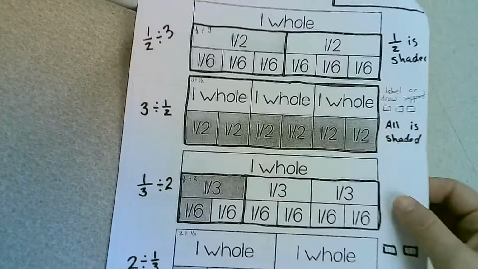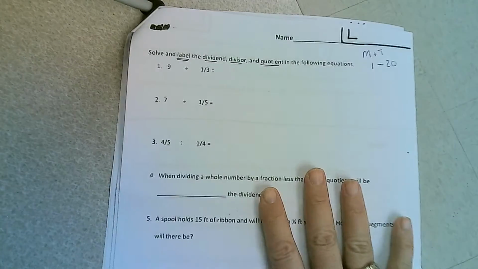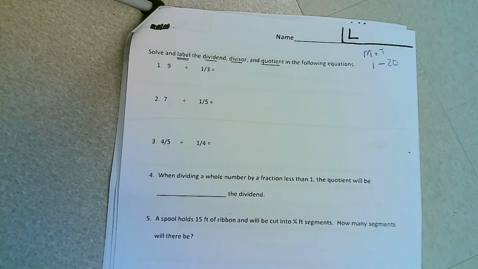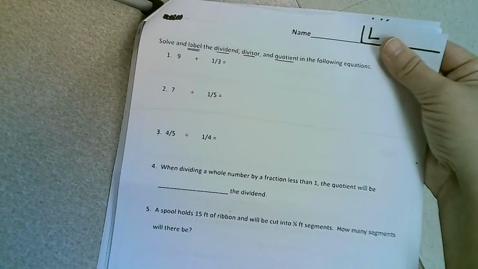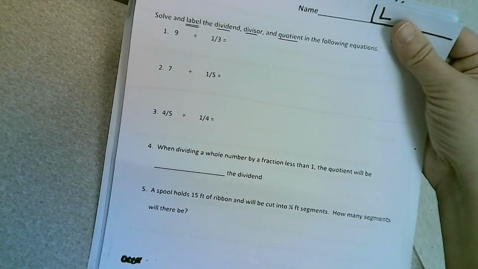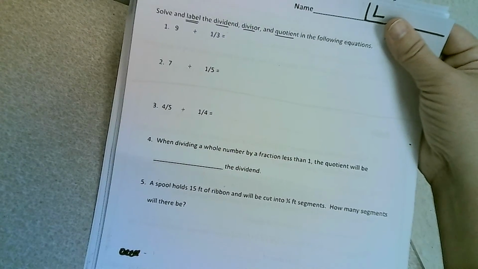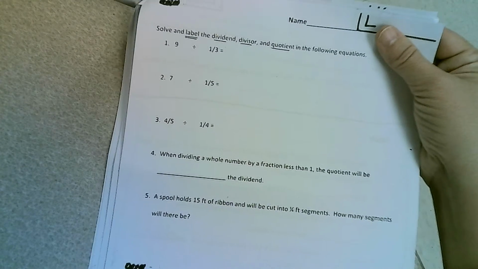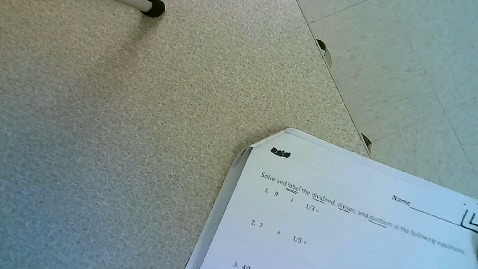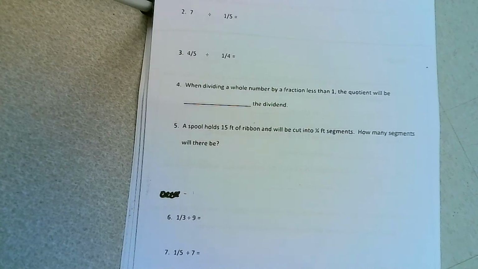Very self-explanatory. Now this page you have as a Google form as an assignment. You're going to work as much as you can today, and then you're going to finish it on the next school day. And I at least want you to get through 8 today, number 8. So good luck and happy math.